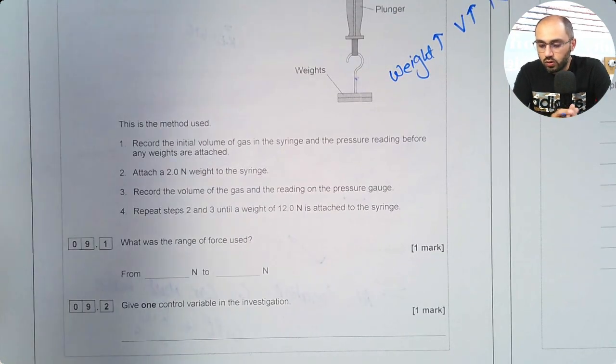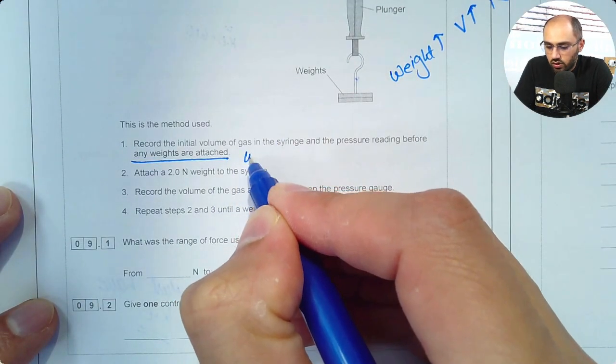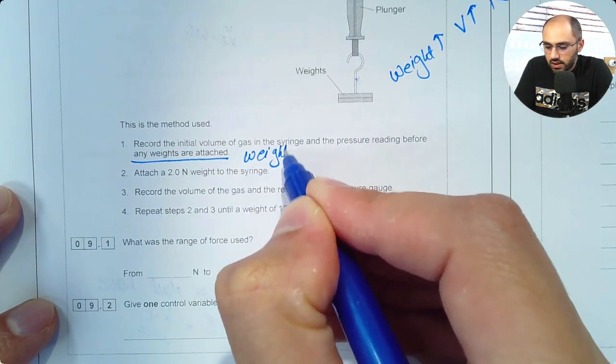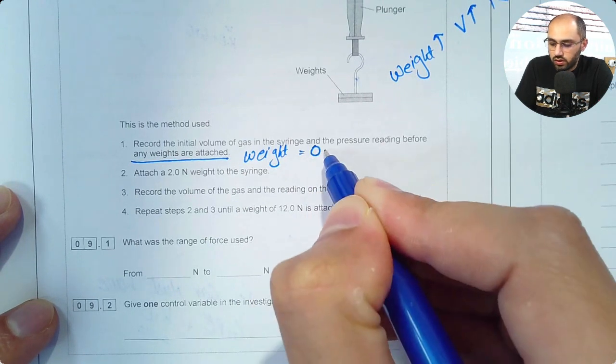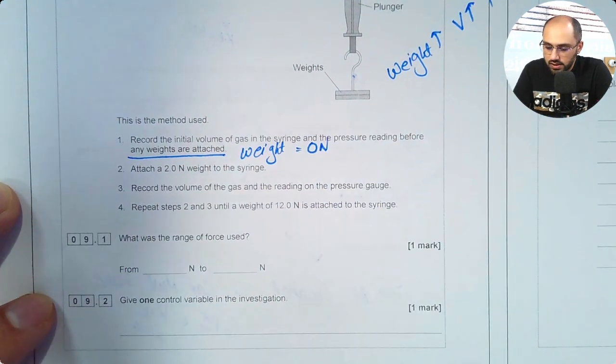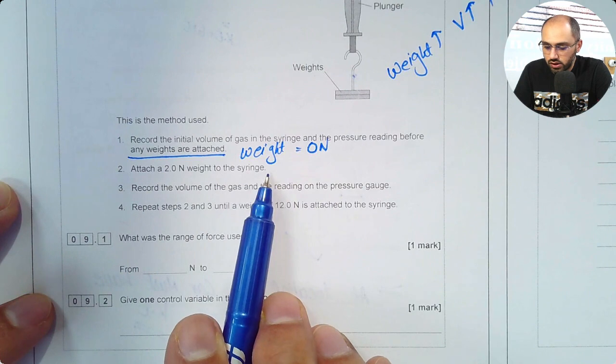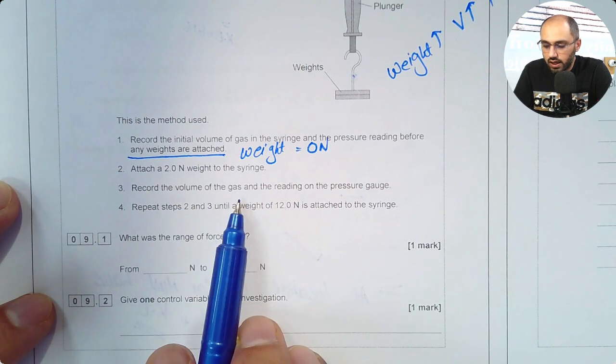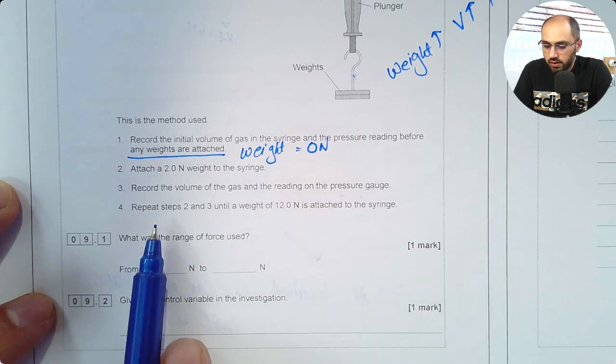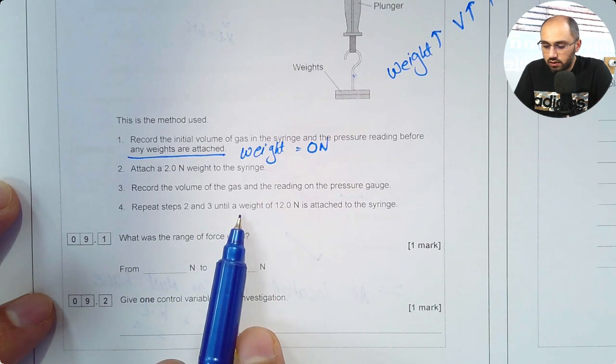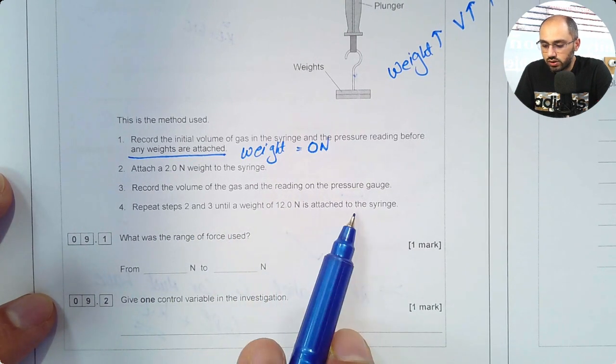Number 1, record the initial volume of gas in the syringe and the pressure reading before any weights are attached. This means when the value of weight is equal to 0 newtons. Then it says attach a 2 Newton weight to the syringe. Number 3, record the volume of the gas and the reading on the pressure gauge. Repeat step 2 and 3 until a weight of 12 Newton is attached to the syringe.